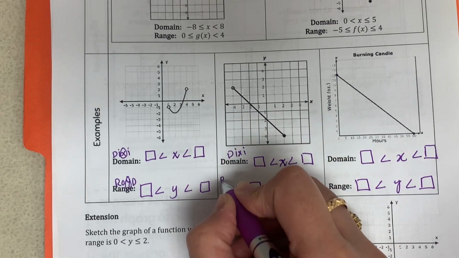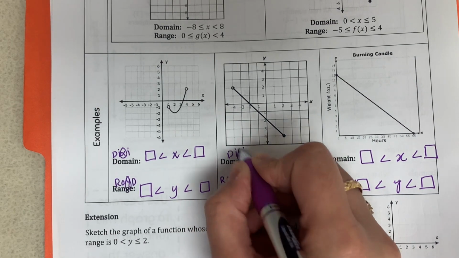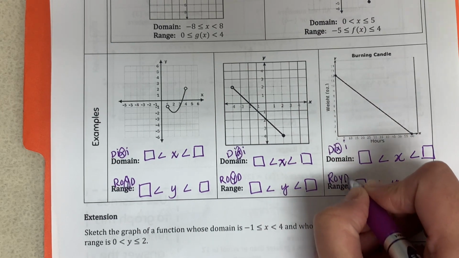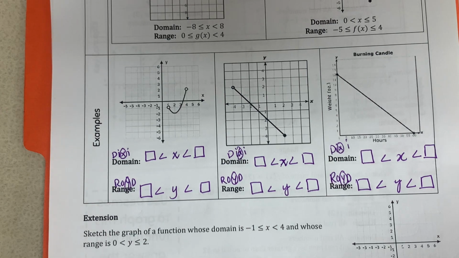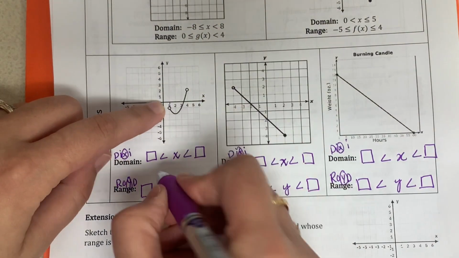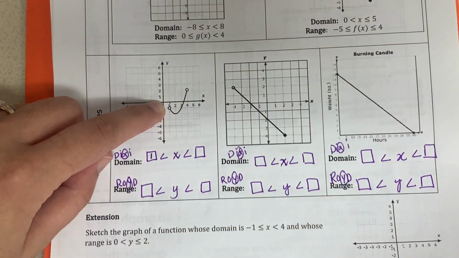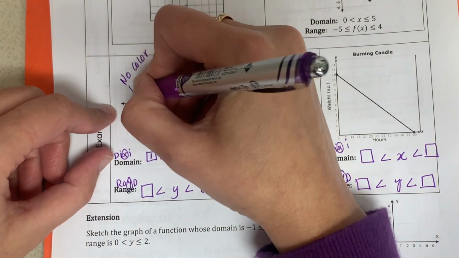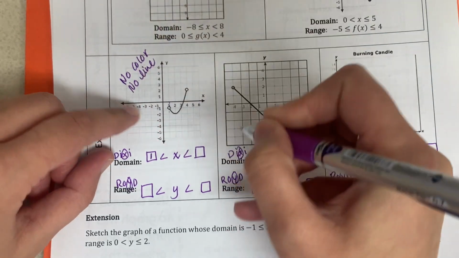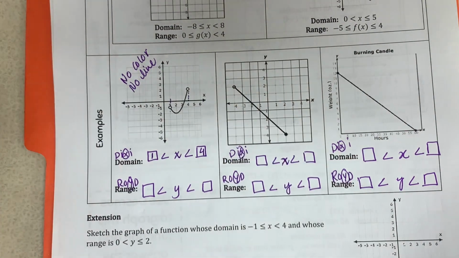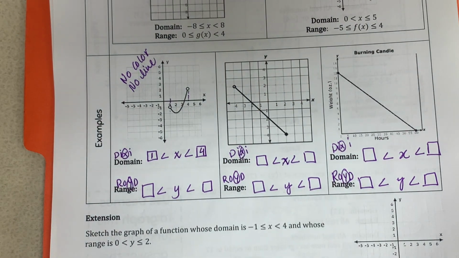Write your keyword for all of them. Domain is left to right. So the leftmost point over here is 1 with the open circle. So no color, no line is your keyword. And the rightmost point is 4. There you go. That's your domain.